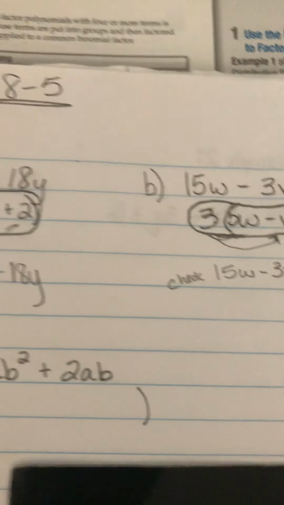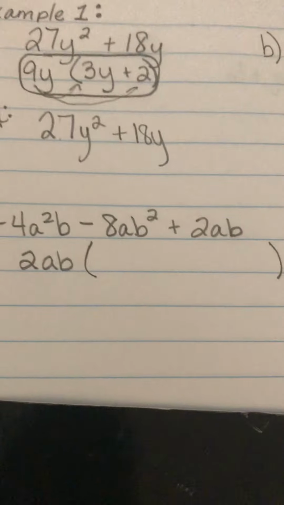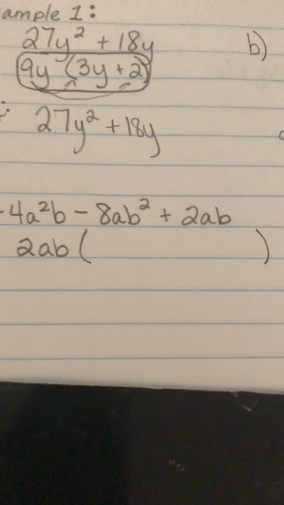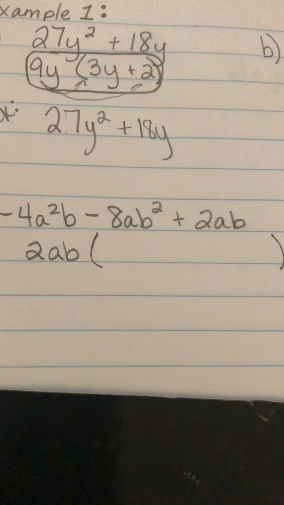All right, and then the last two I have for you are a little bit lengthier here. This is the one that they did work out for you in your book.